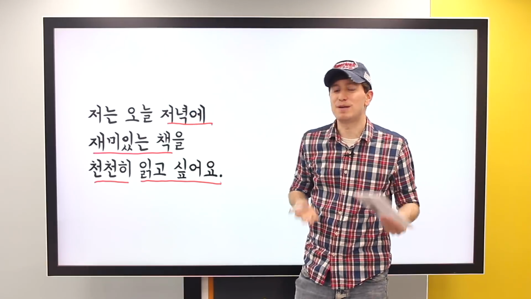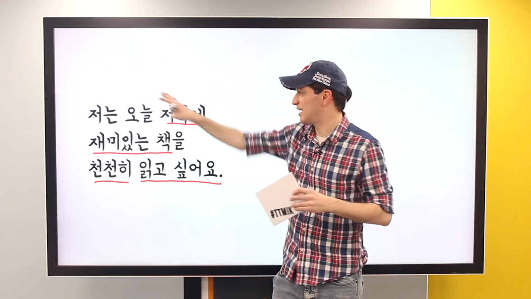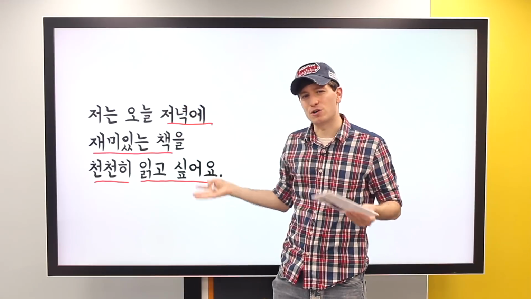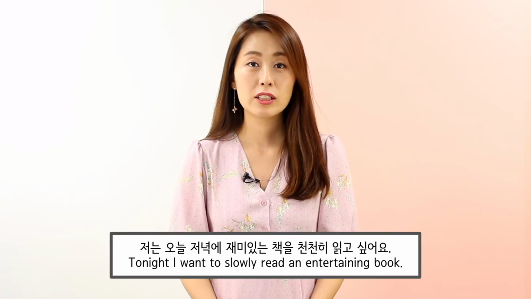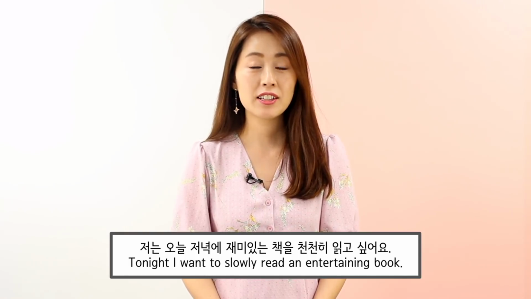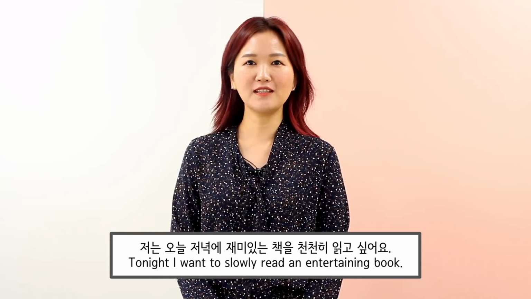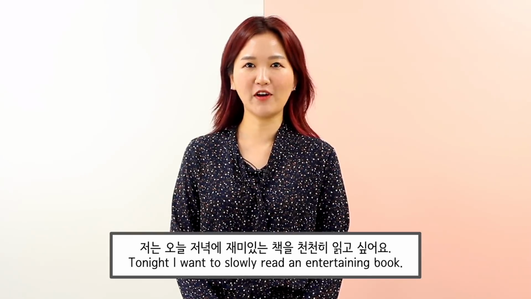In Korean, it seems a bit backwards, but all of these individual short rules that we talked about can apply to create these types of large, more natural sentences. 저는 오늘 저녁에 재미있는 책을 천천히 읽고 싶어요.